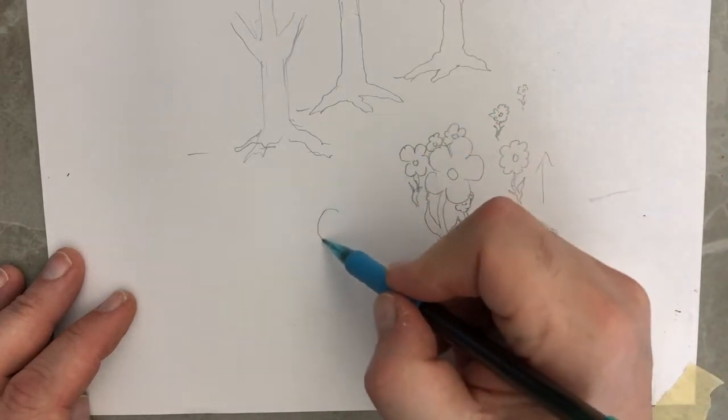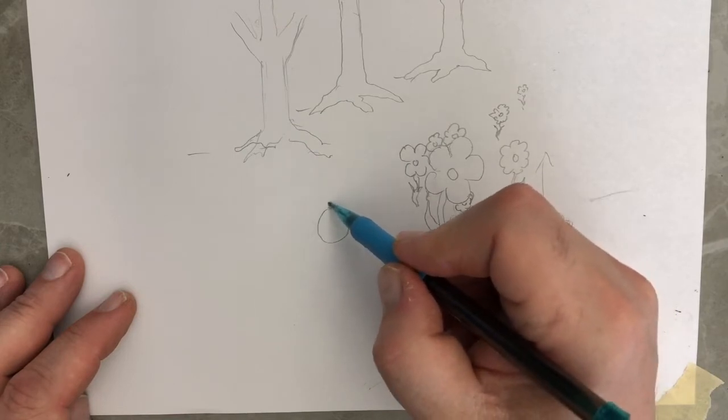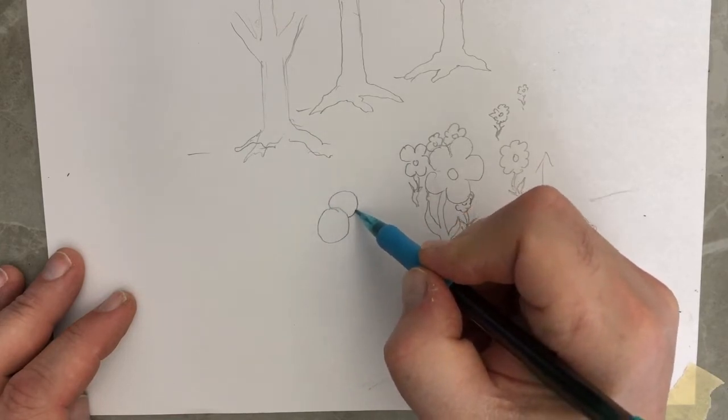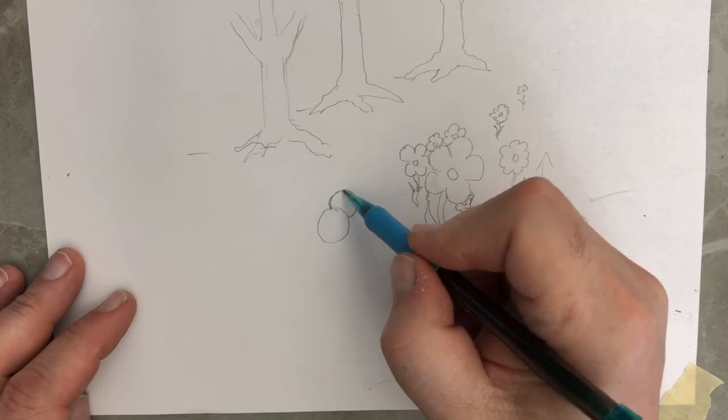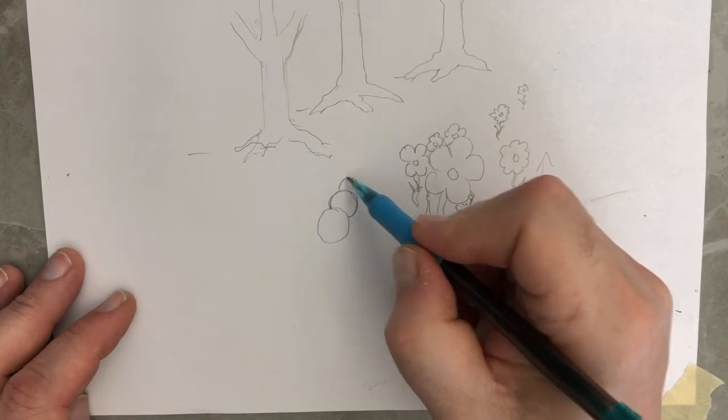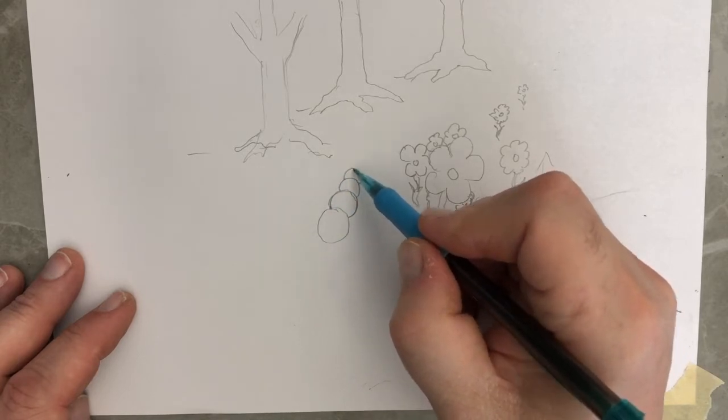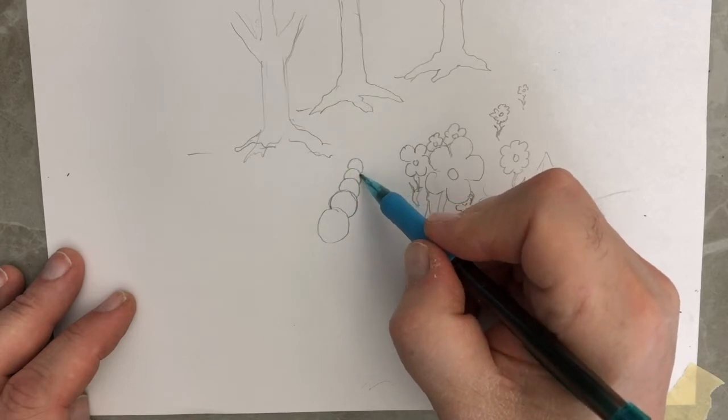So here's a quick review. Surface placement, overlapping, and size differential. So I'm going up the page with these circles. They're getting smaller and overlapping as they go back in space.